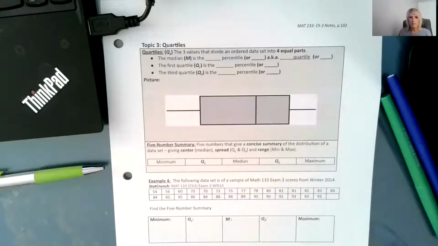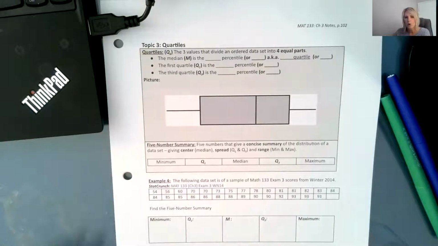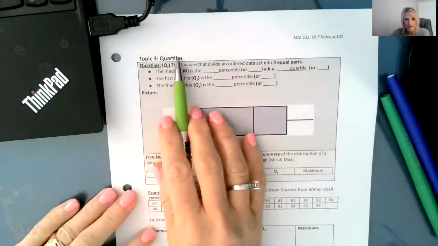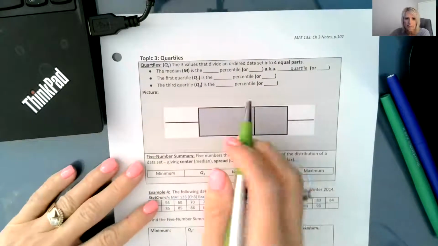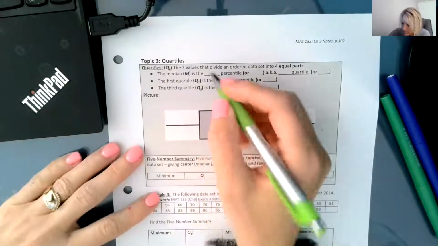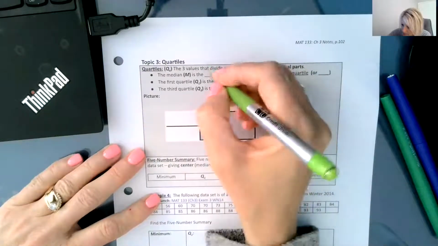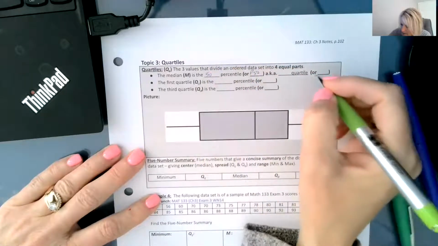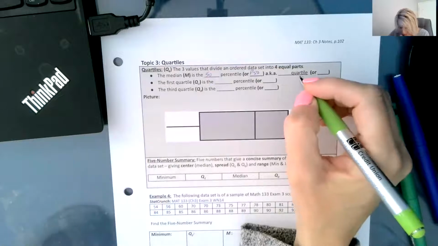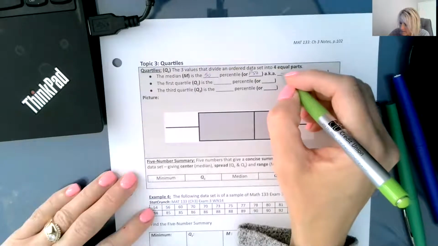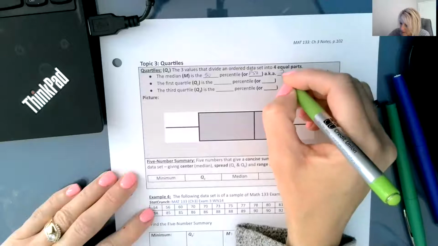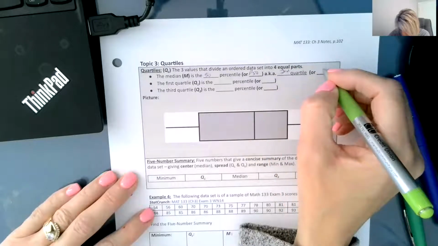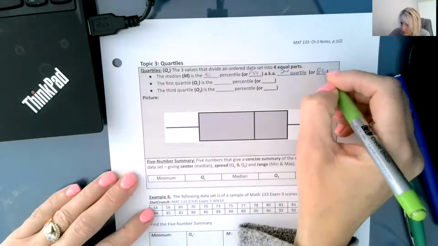Okay, we're back for the second part of 3.4 and 3.5, and we were talking about percentiles. We're going to break our percentiles into 4 quarters, and so they're going to be called quartiles, just like money is broken into 4 parts. So the median is the 50th percentile, or P50, and that's the second quartile, or Q2.